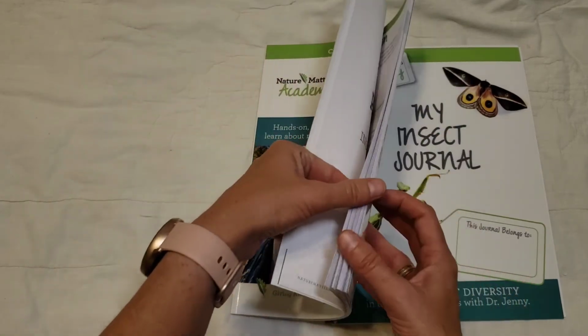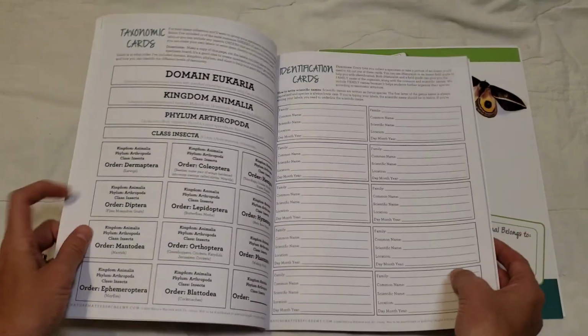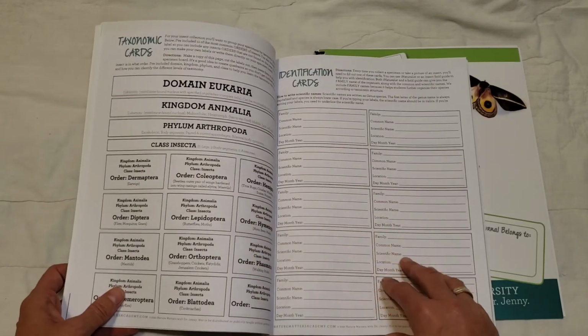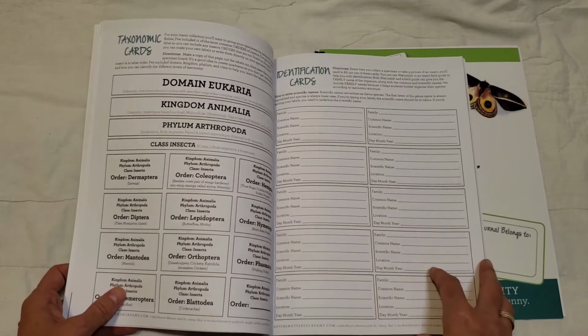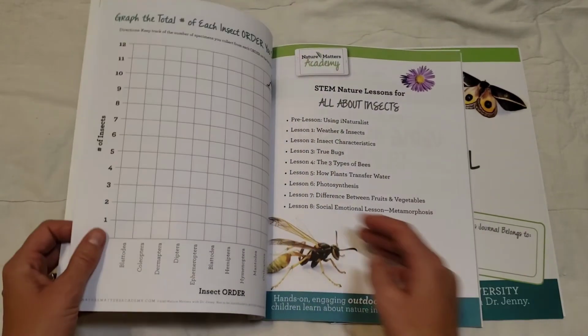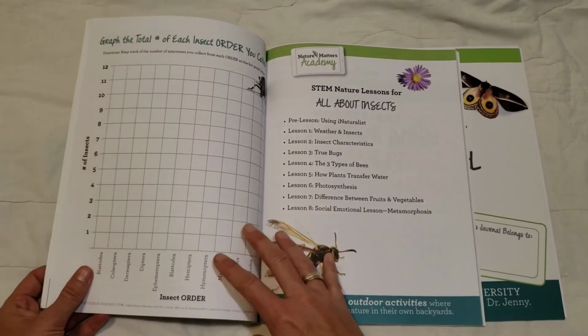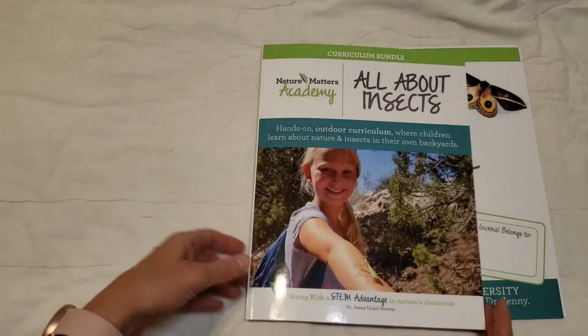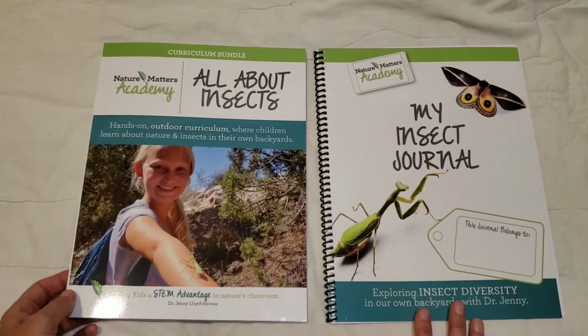But we basically provide you with everything that you'll need. We'll provide you with tags for different types of insects. We provide identification cards where the kids can fill out the information every time they see an insect, and then they're even given a graph where they can graph that information. So this is our All About Insects curriculum bundle.